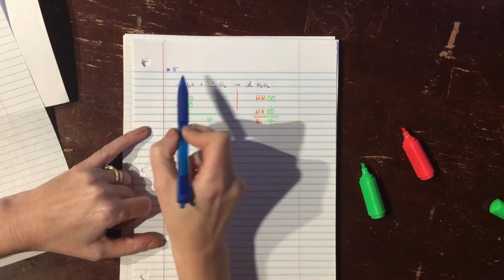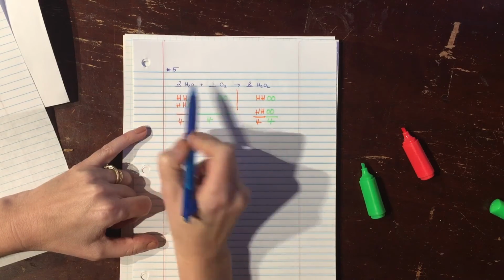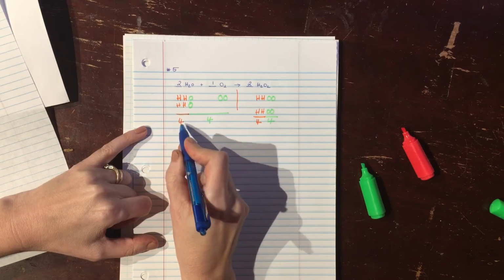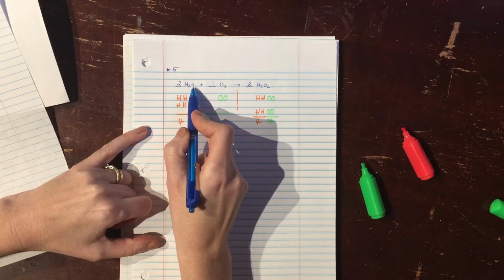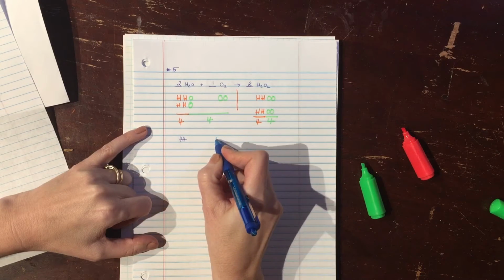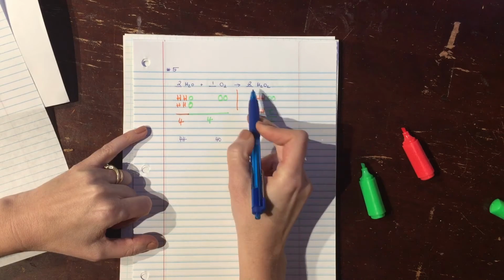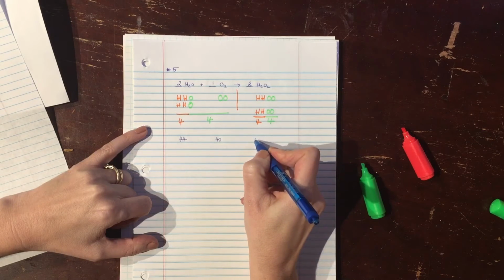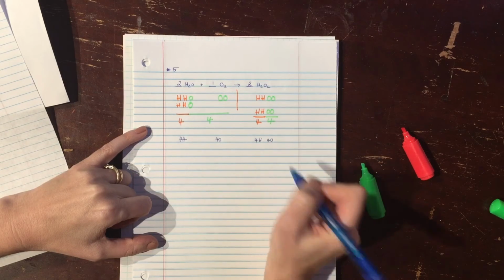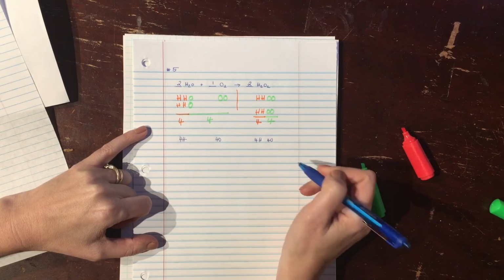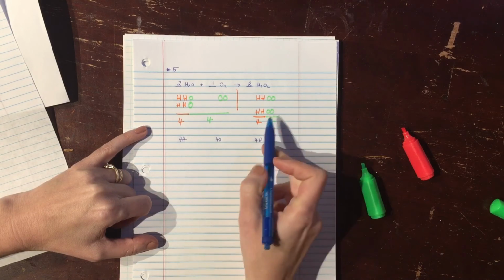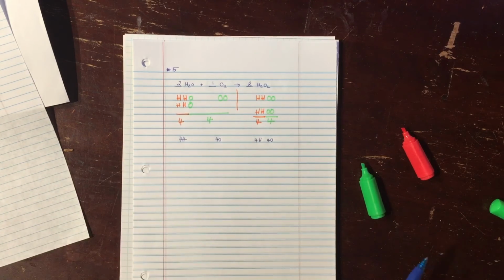You can go straight to saying, hey, I have 2 times 2 is 4 hydrogens on the left. 2 times 1 is 2 plus 2 is 4 oxygens, and then 2 times 2 is 4 hydrogens on the right, and 2 times 2 is 4 oxygens on the right. So either way is fine. You just got to figure out what works best for you. But drawing these out always worked for me.